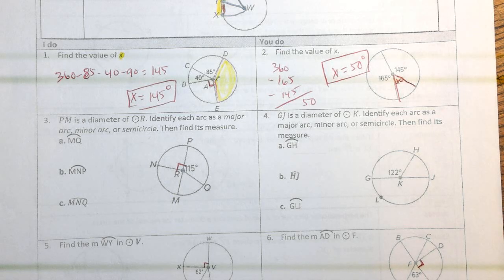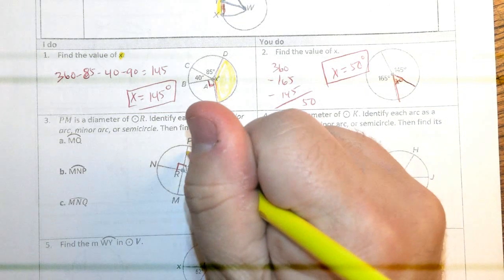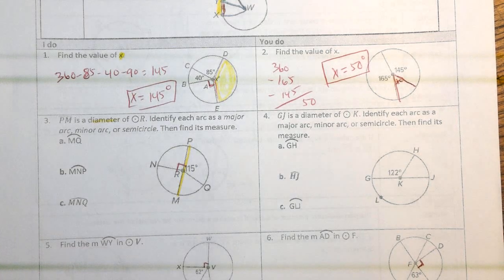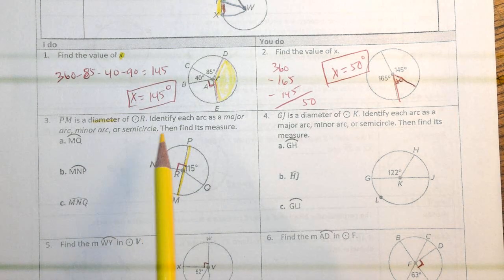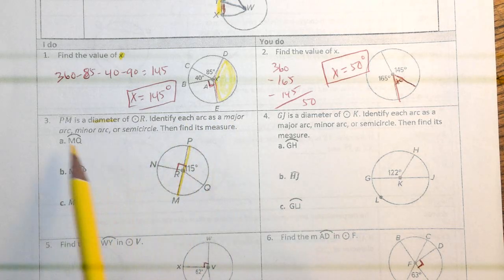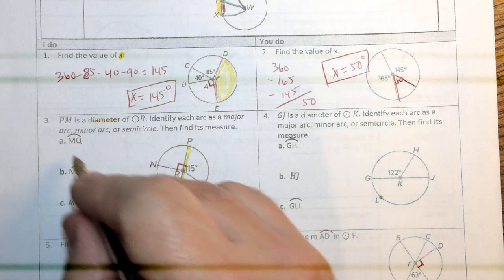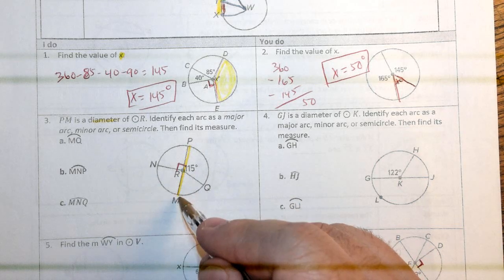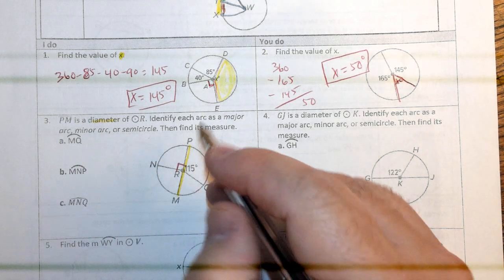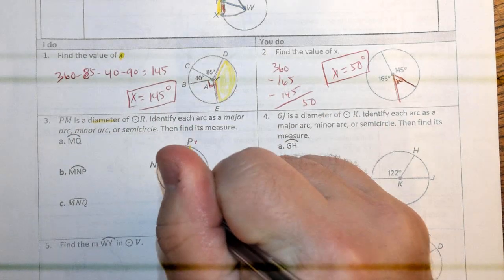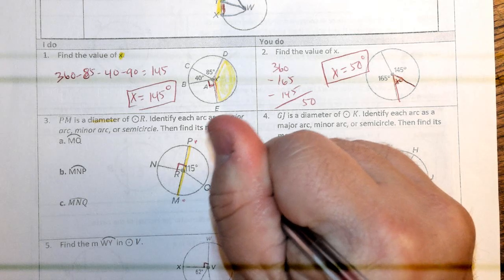All right, so number 3, PM is the diameter of circle R. So we're just going to go ahead and highlight that. Identify each arc as major arc, minor arc, or semicircle, then find its measure. Okay, so the first thing they're asking is MQ. So this is the diameter. So from here to here is 180 degrees.